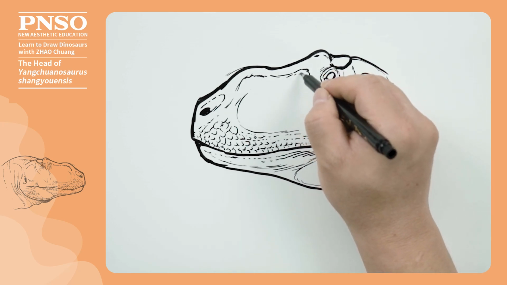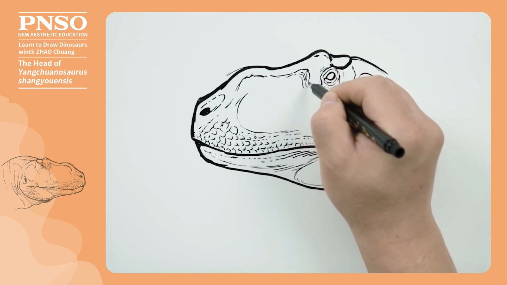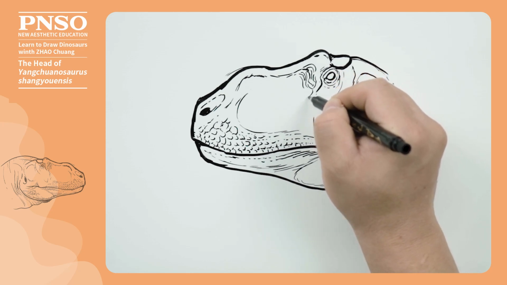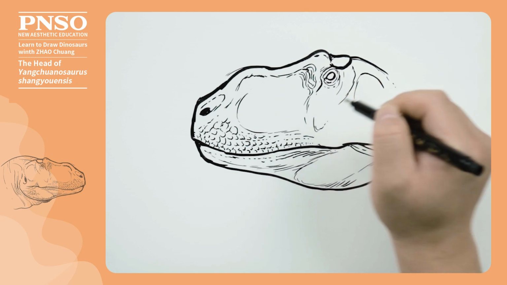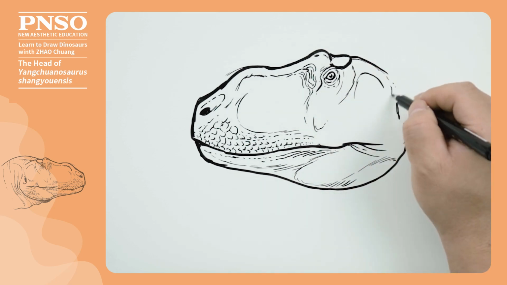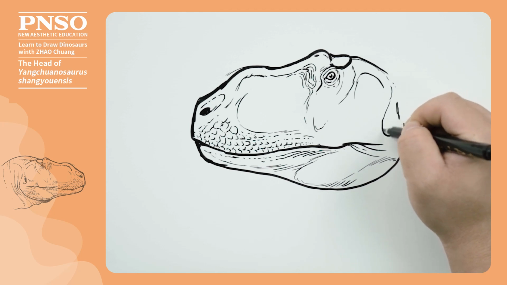Then, draw some folds below the lacrimal horn. Followed by an ear.